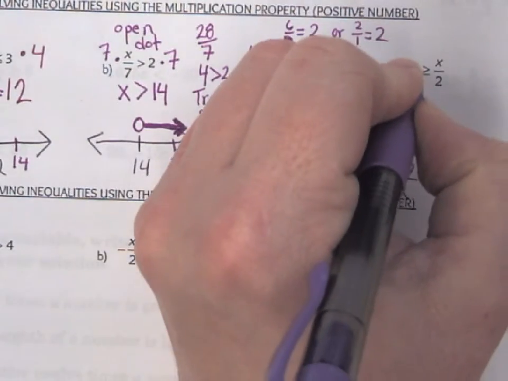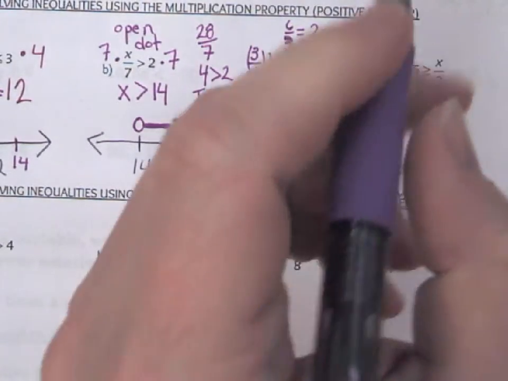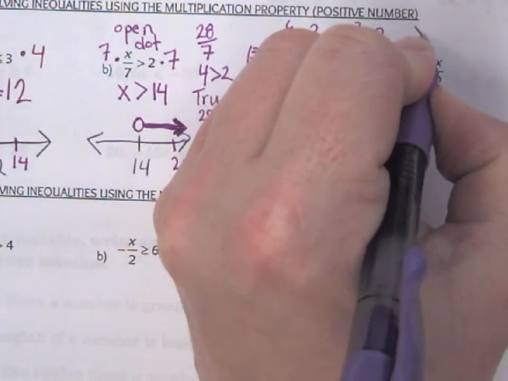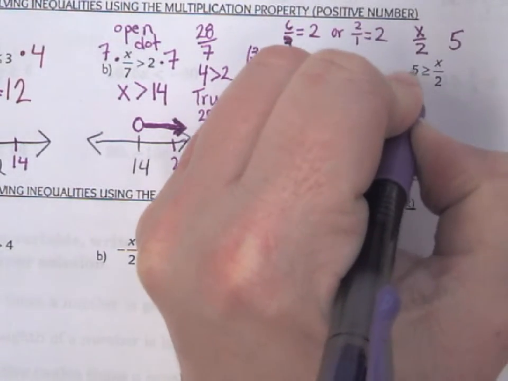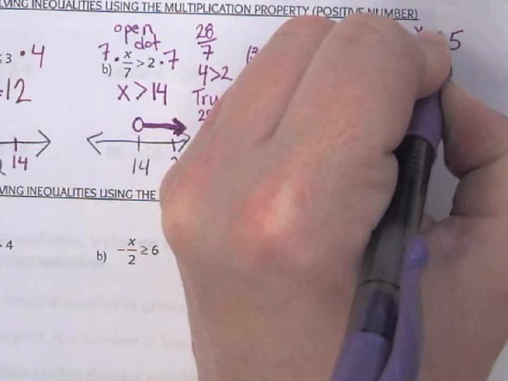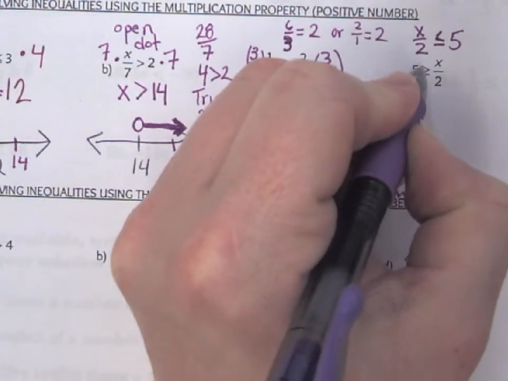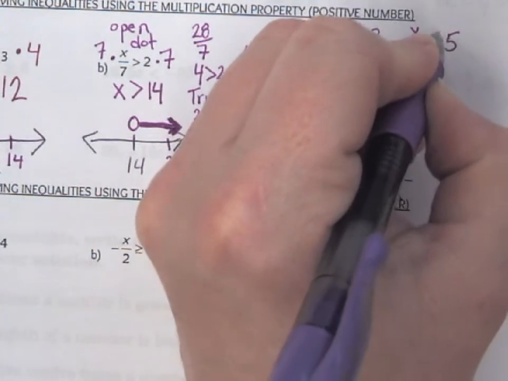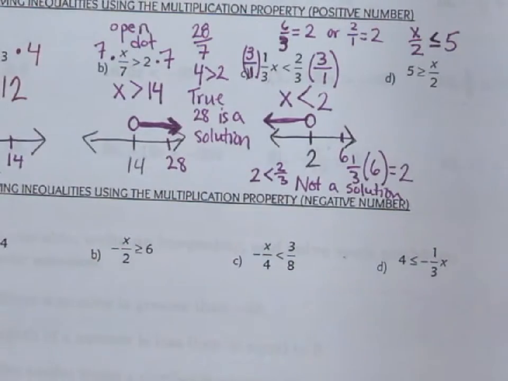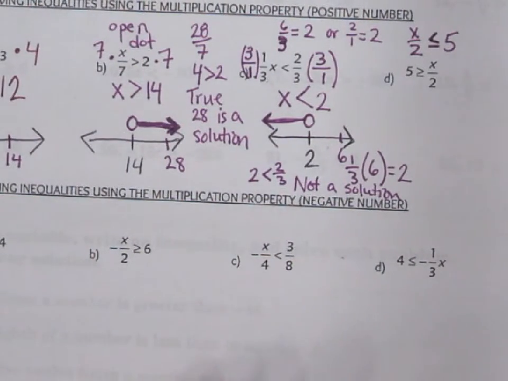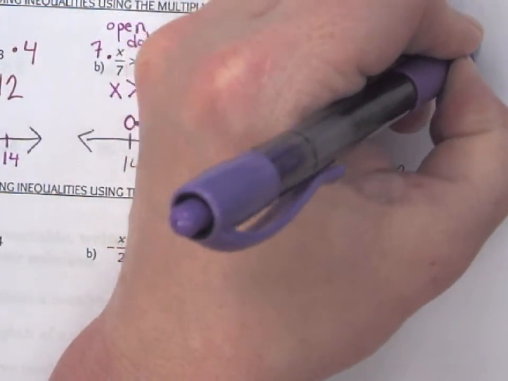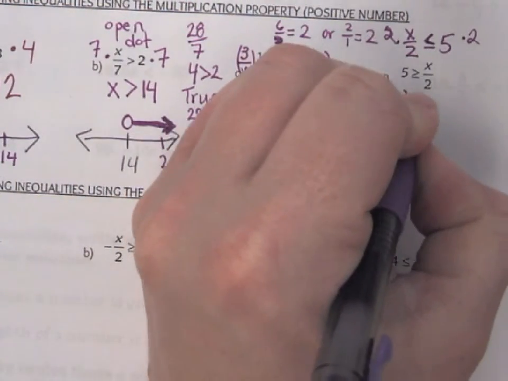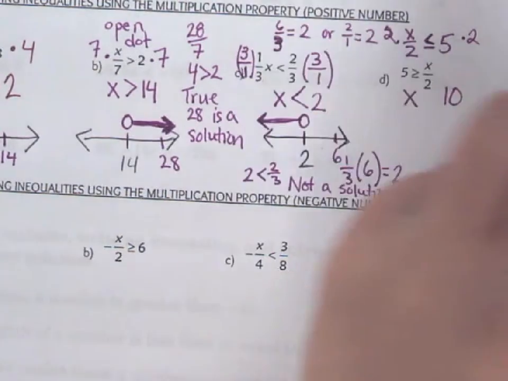So what we're going to do is flip everything. So instead of it being 5 greater than or equal to x over 2, we're going to rewrite it as x over 2 and the 5. And then because we flipped everything, we're also flipping the middle. Okay, so the big side of the inequality is by the 5. So it's going to stay by the 5 until we do any other work. All right, so to solve this one, we're going to multiply both sides by 2. So then I have x, and I have a 10.